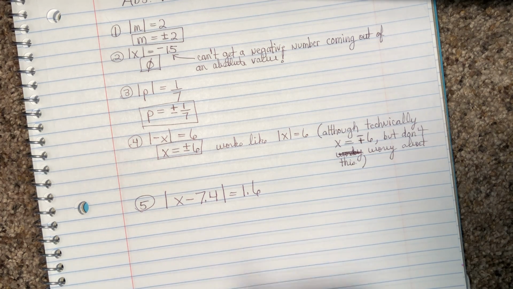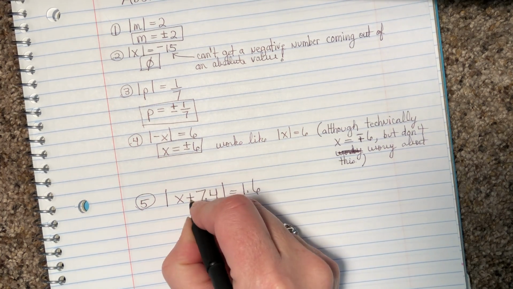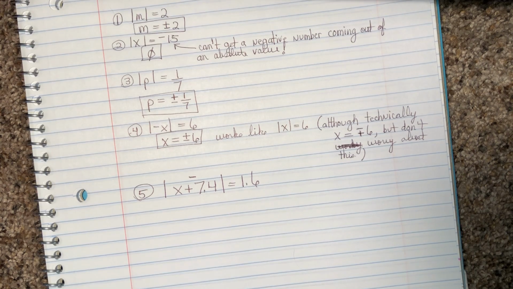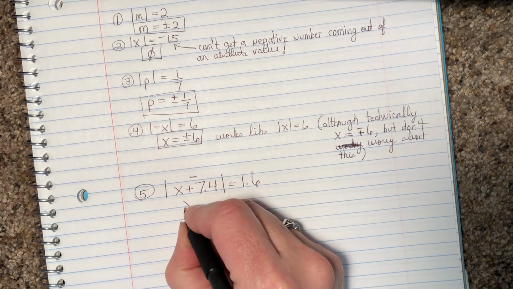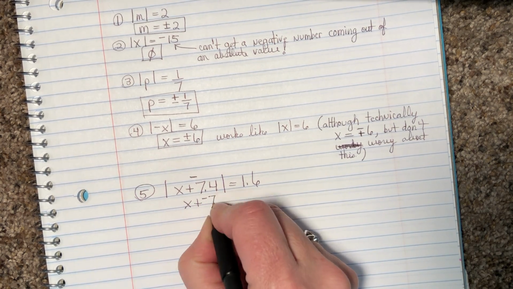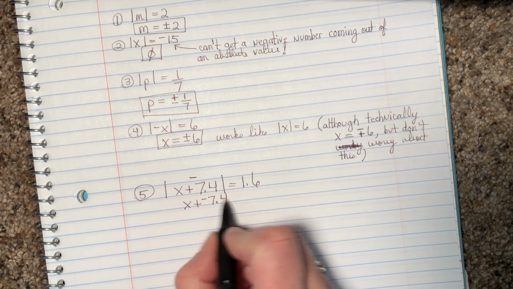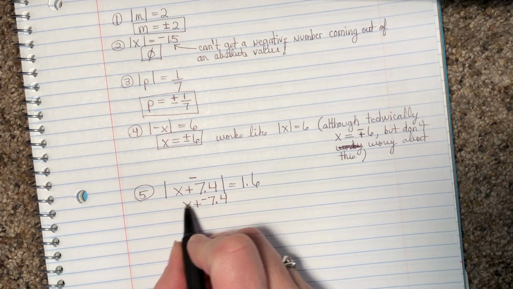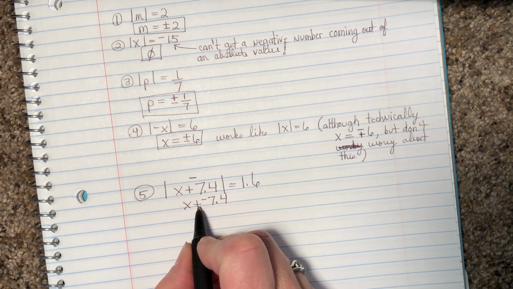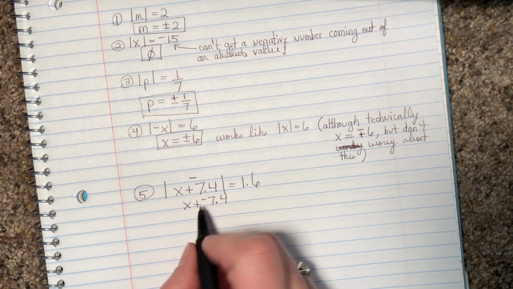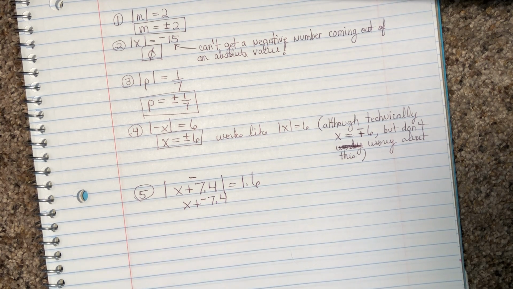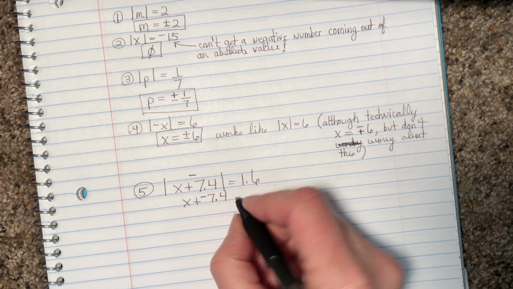All right, first thing you want to do is keep, change, change. Now, step 1, take off the absolute value. I didn't change any signs on the inside. You never change signs on this part of the equation, the part that comes from inside the absolute value, except for keep, change, change. That's not really changing anything.